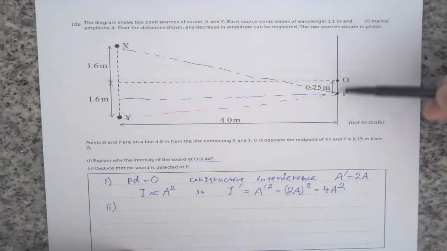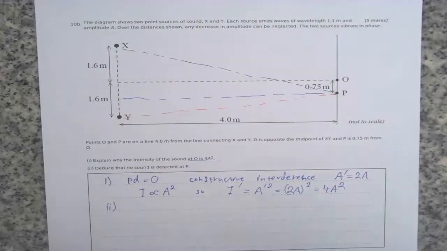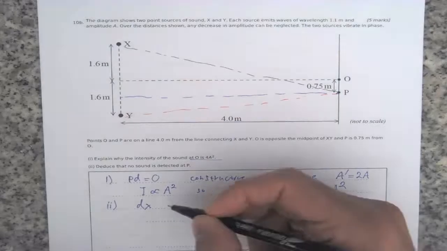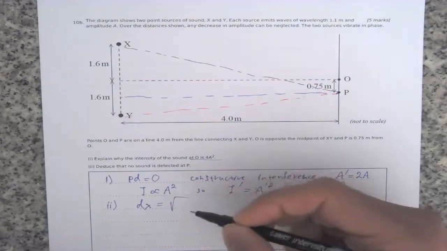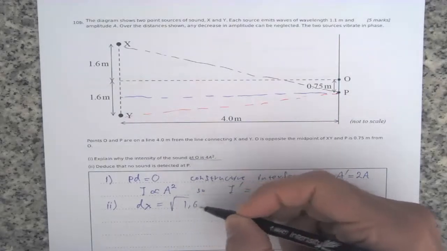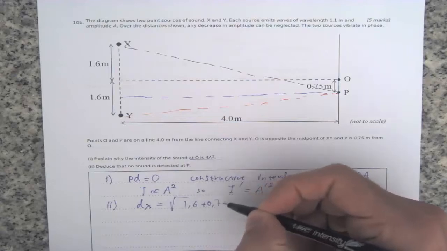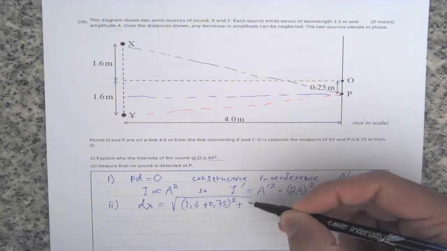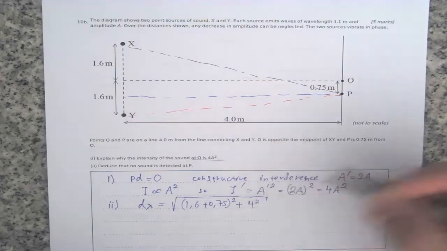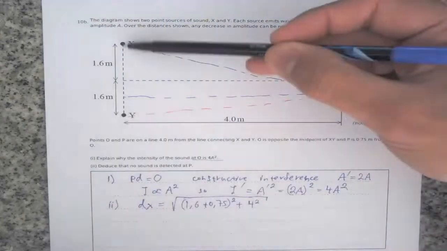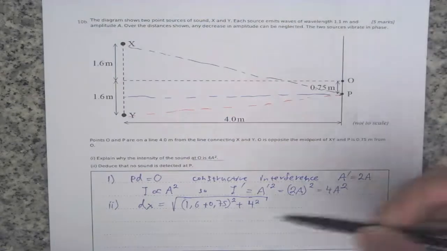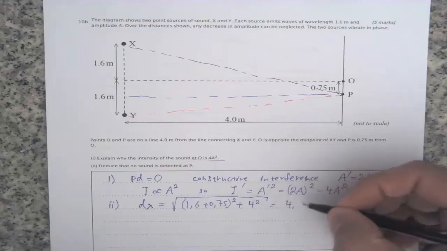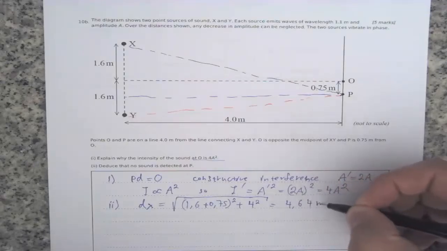So you have this distance from O to P. You are going to find the distance of x, of the source x. What is it going to be? It is the square root of the one leg, 1.6 plus 0.75 squared, plus the other leg, that is 4 squared. So this is your one leg, and this is your other leg. If you do the calculations here, you are going to find a number of 4.64 meters.